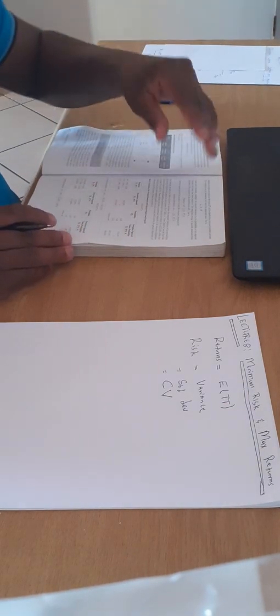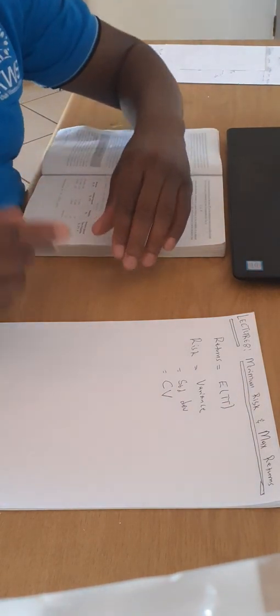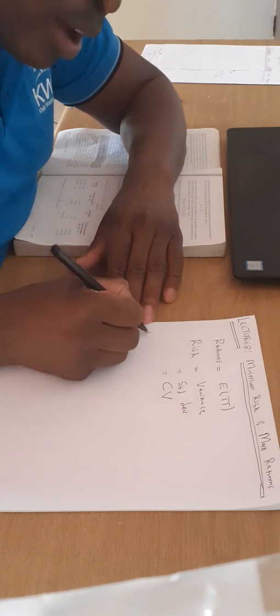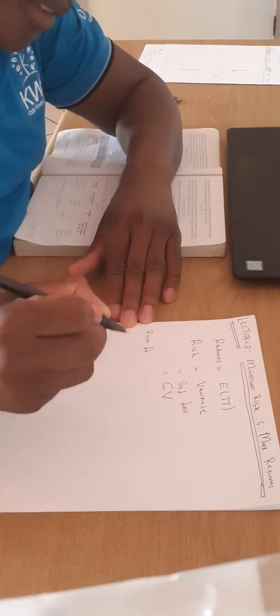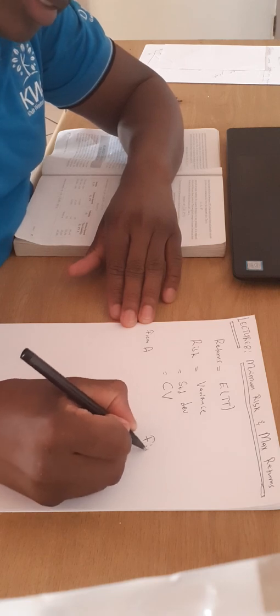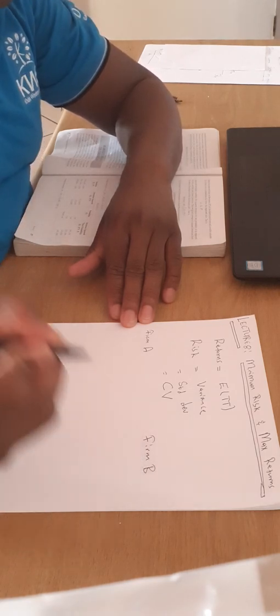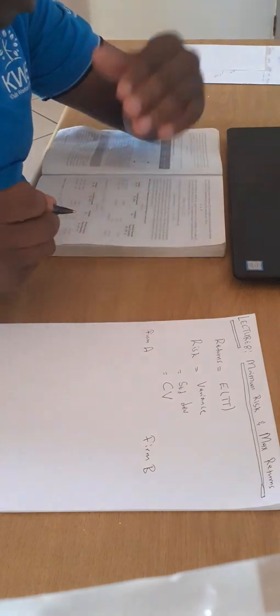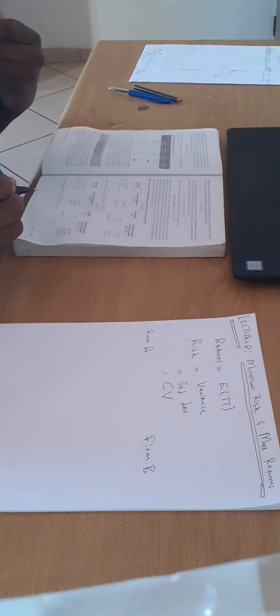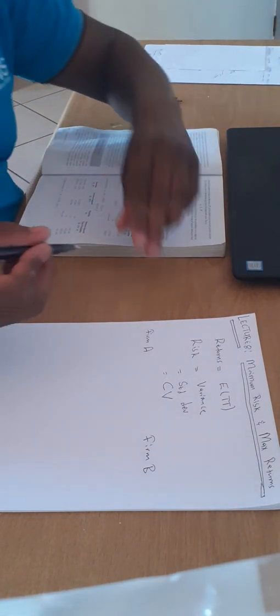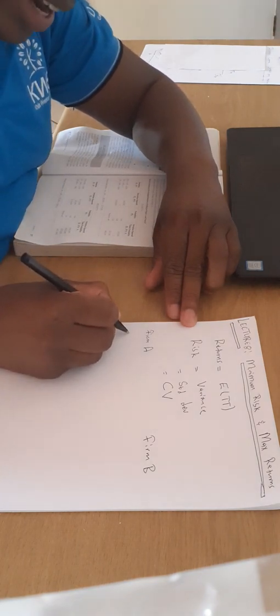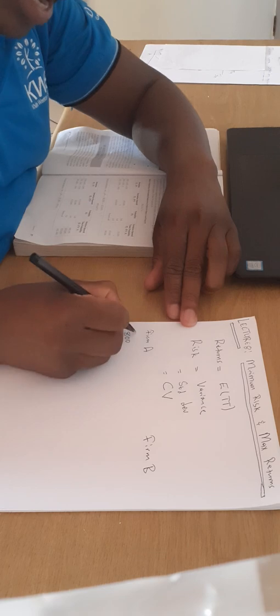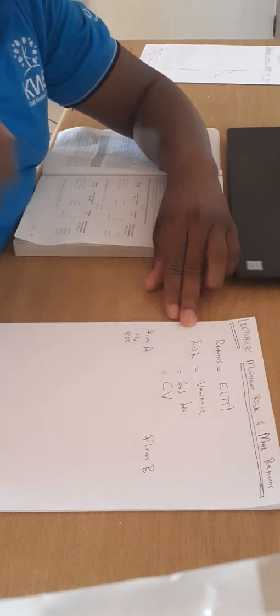Suppose we have two firms, firm A and firm B. In firm A, we know that we can make a profit of 800 rands. And that is the profit for firm A.